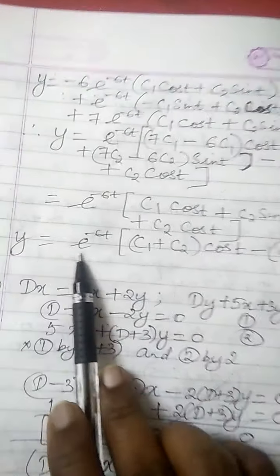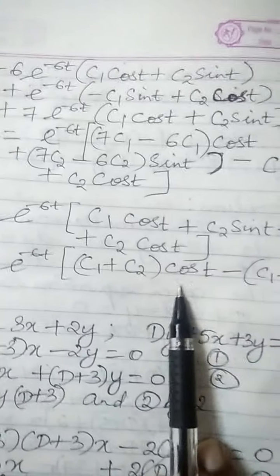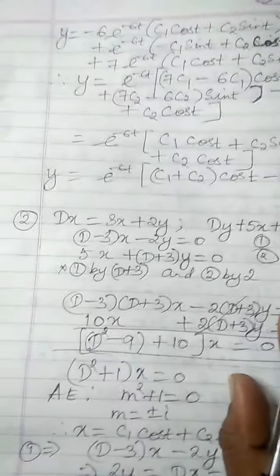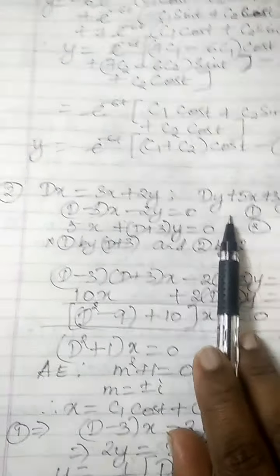Grouping the coefficients of cos t and sin t, y is equal to e power minus 6t [(c1 plus c2) cos t minus (c1 minus c2) sin t]. Now let's see another problem.